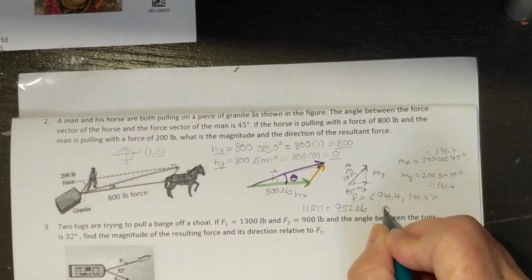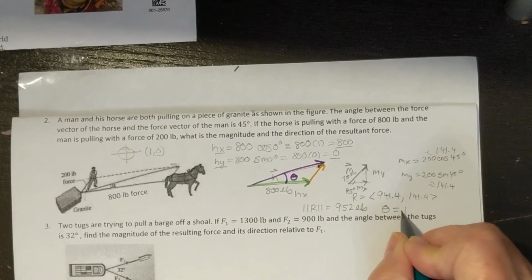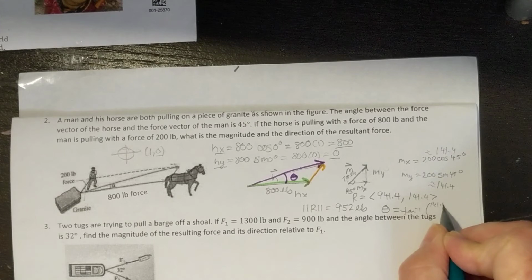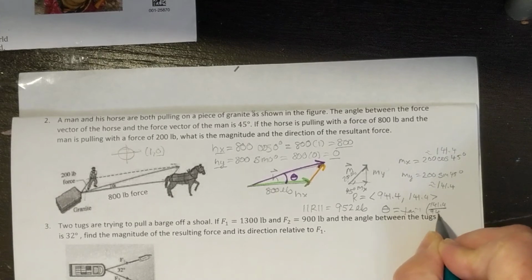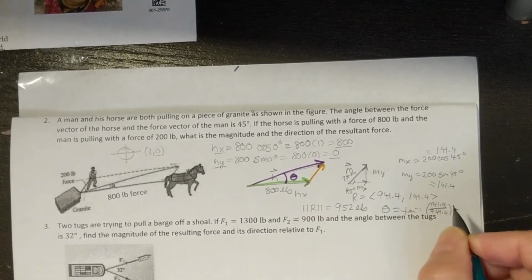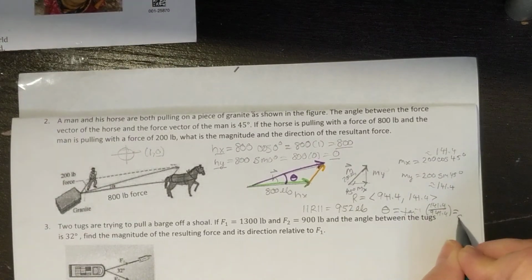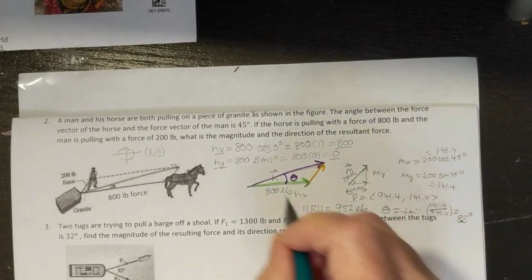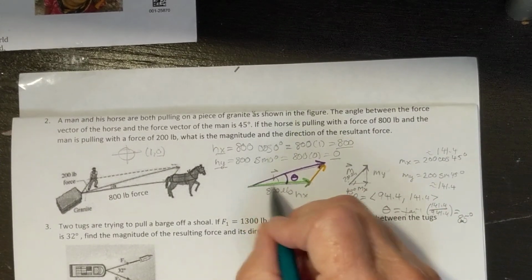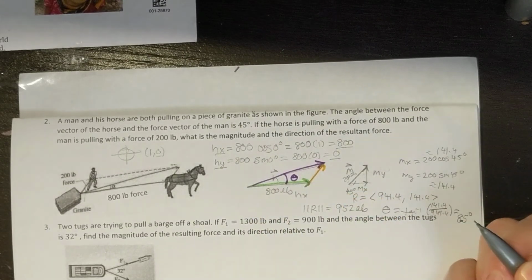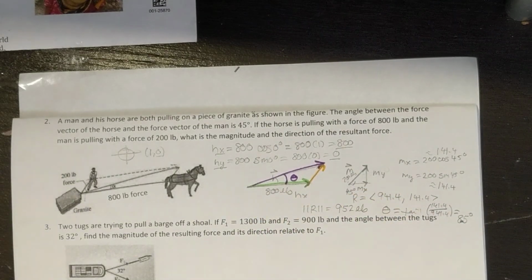Okay, and the angle is the inverse tangent of 141.4 over 941.4. This gives us an angle of 8.5 degrees. So that is the direction it's moving with respect to the horse. Let me just pause so that the video doesn't get too long.